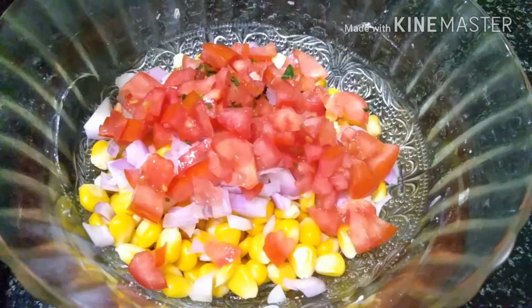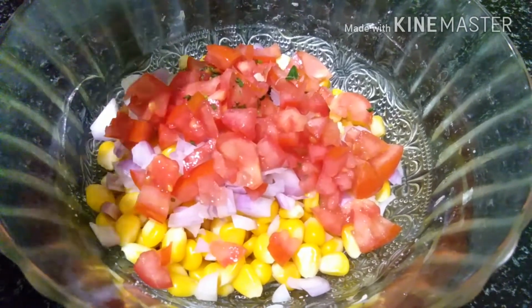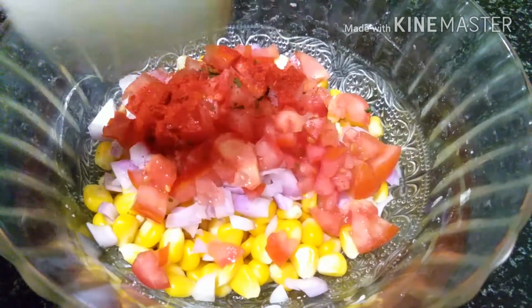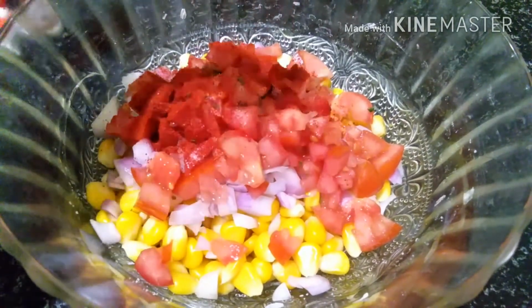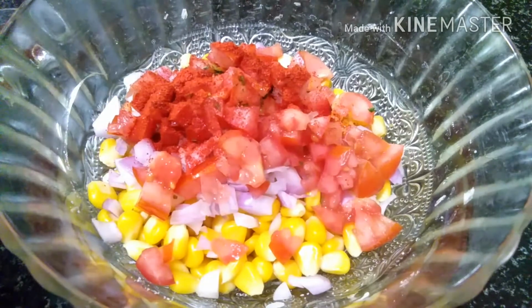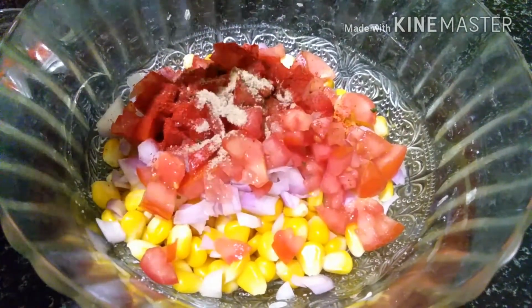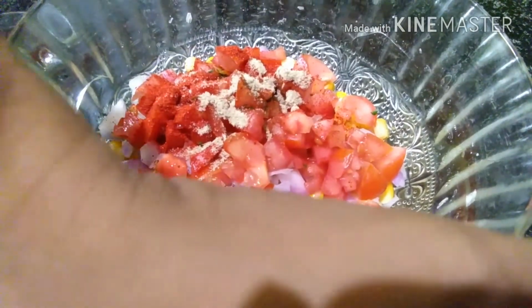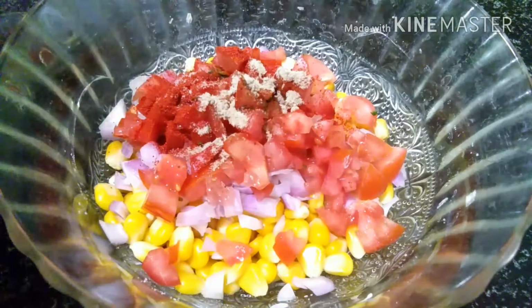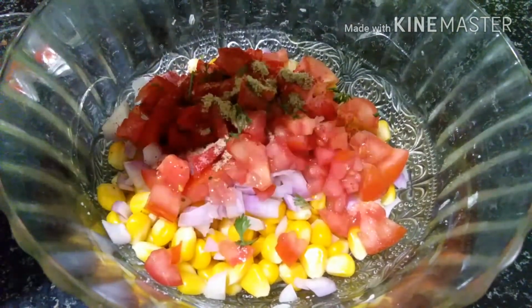Now into this I am going to add about half a spoon of Kashmiri red chili powder. Now Kashmiri red chili is a milder version of chili. You can also use some smoked paprika here and some red chili. Along with this I'll also add some chaat masala and some coriander leaves. I'll reserve some coriander leaves again for the garnishing and add just half of them now.